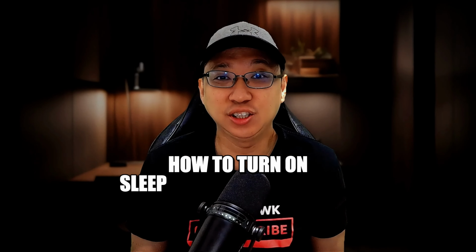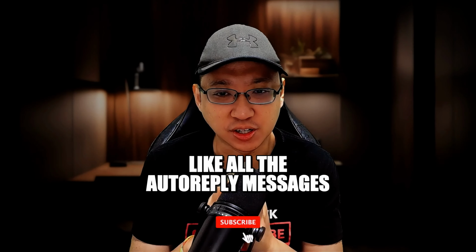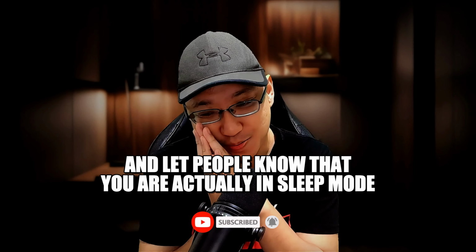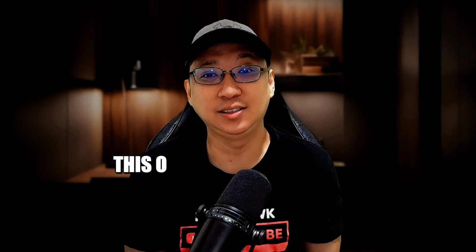How to turn on sleep mode on Instagram. So sleep mode lets you automatically pause all your notifications, like all the auto reply messages, and lets people know that you're actually in sleep mode during the time period that you choose. This option is not available on the computer yet, it's only available on the phone.